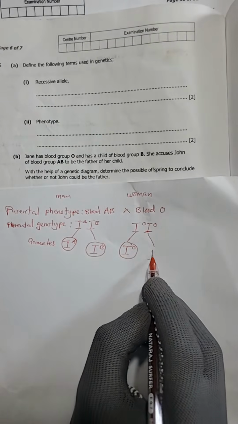This is allele O, and this is also allele O. So these are the gametes.